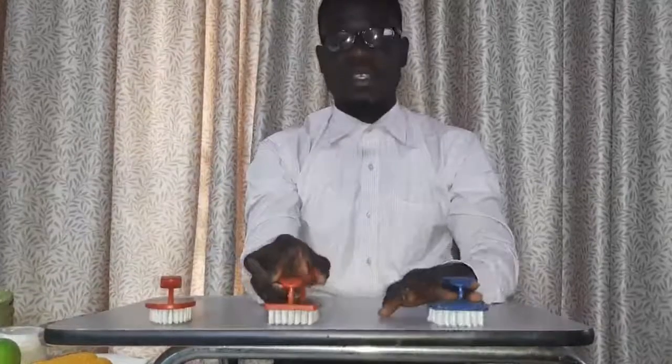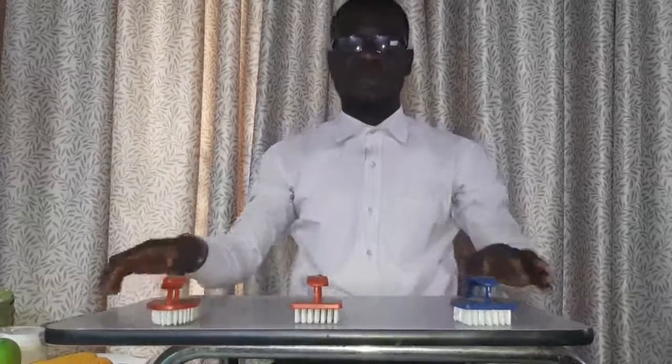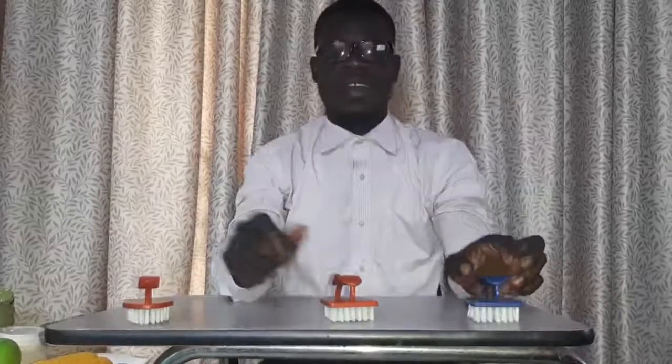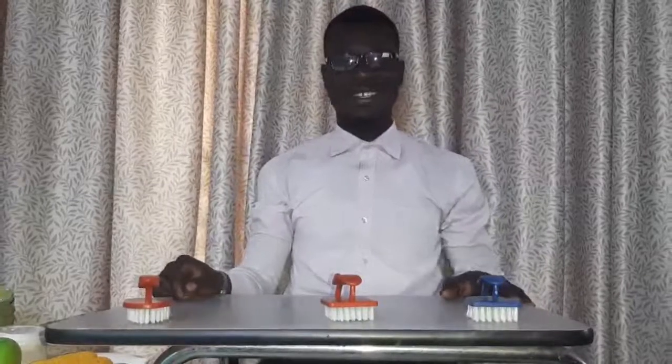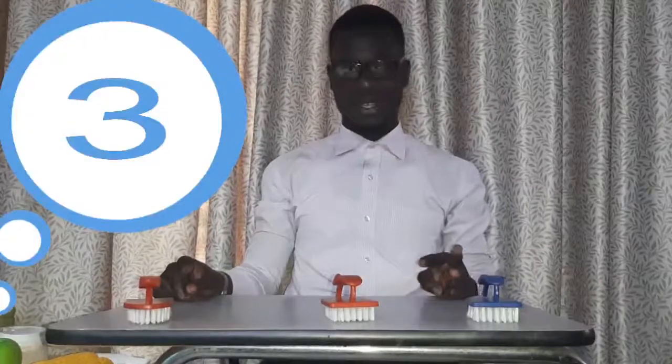Another example. What do you see on my table? Brush, scrubbing brush. And how many brushes are on my table? Very good. There are 3.